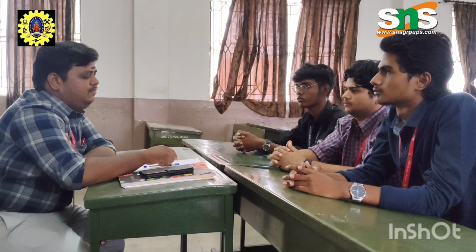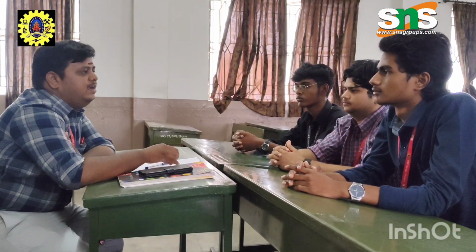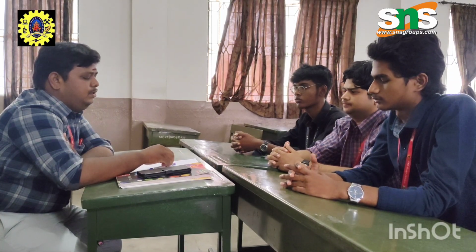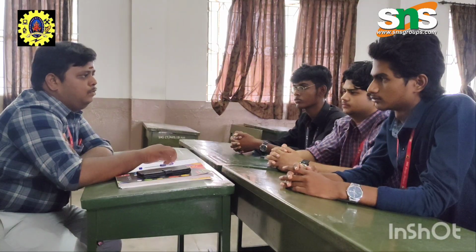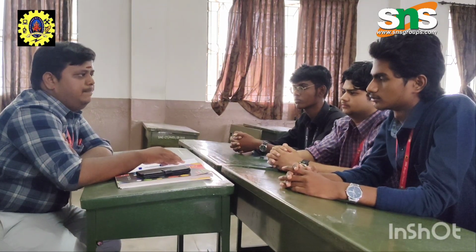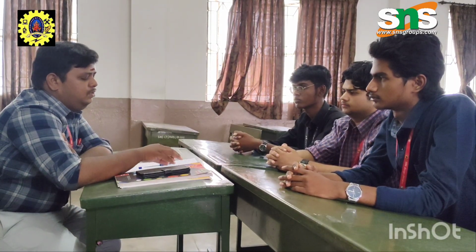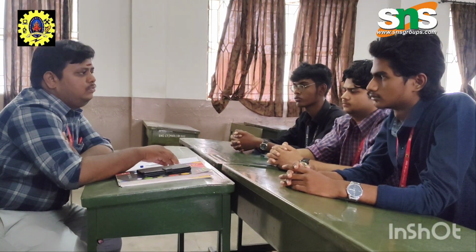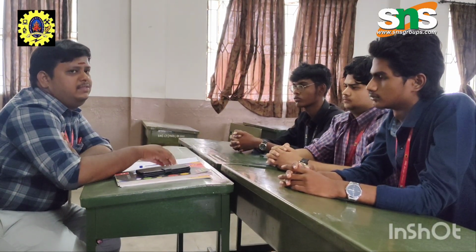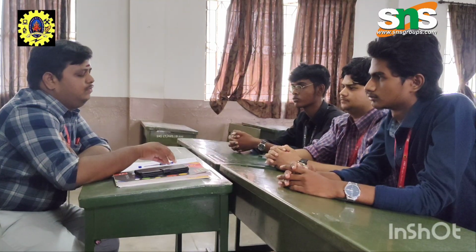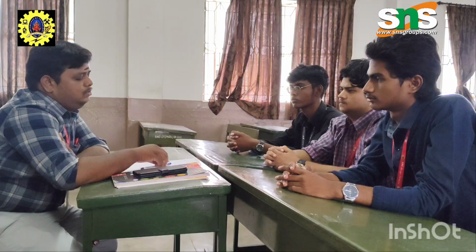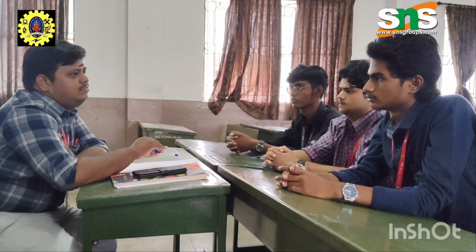There are 5 stages of design thinking: empathize, define, ideate, prototype, test. First is empathize. Empathize means first we have to understand the problem. Next we have to define the problem. Next we have to give the ideas for the problem. Next we have to give the solution types to solve the problem. Next we have to test the solutions and find solutions for this problem.